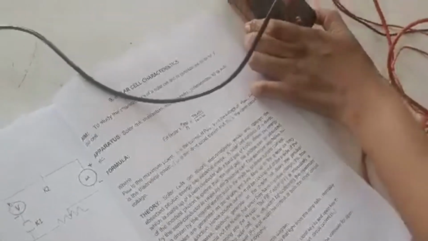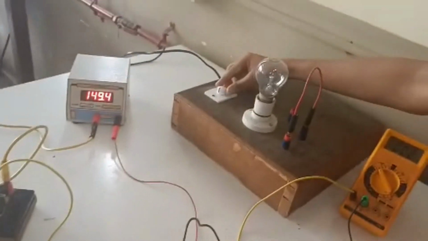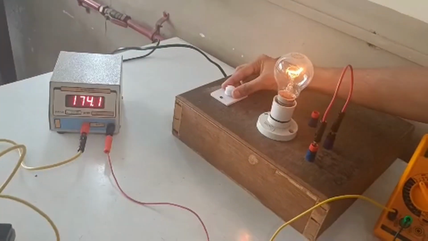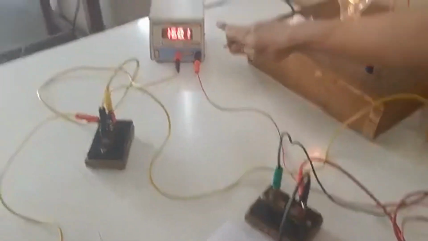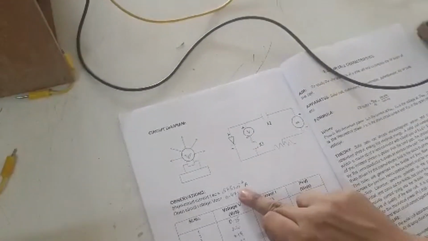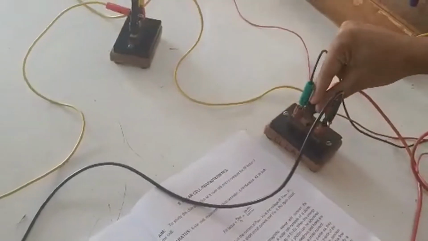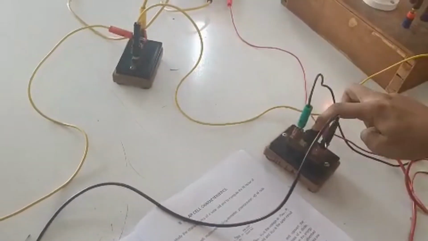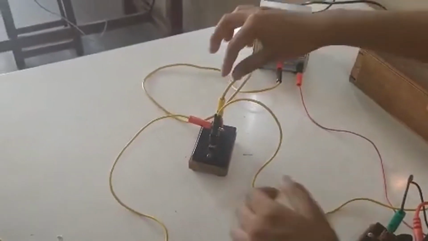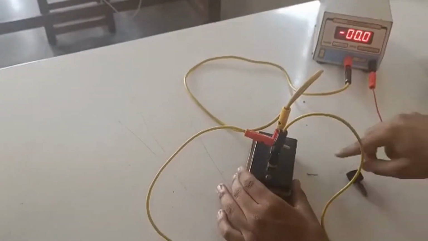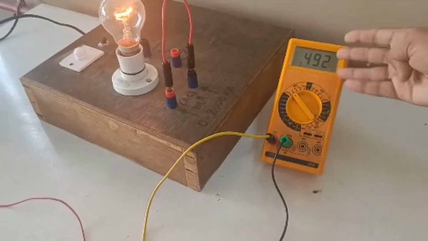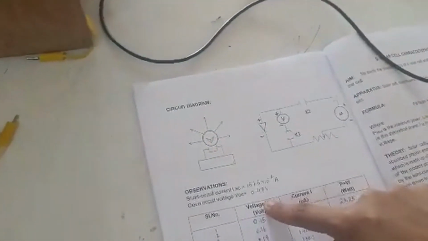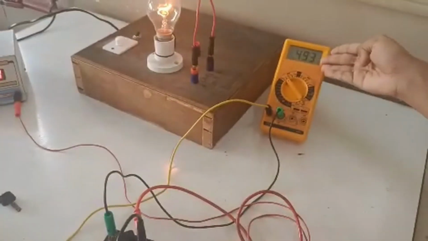For the short circuit current, you remove key 1. I'll turn on this bulb, and you try to keep it at 150. This is the short circuit current, so you take that reading over here. Then you close the switch, that is key 1, and now you take out key 2 and take this reading. You get somewhere around 0.47. Now you're getting 0.49, so it's fine.